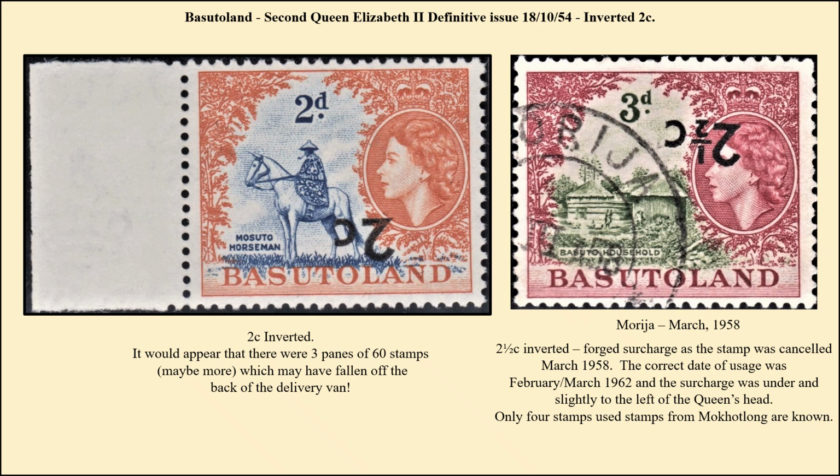If we look at the 2.5 cents inverted, it is recorded. Very few stamps were found, and only found used. They were found in Mokhotlong. The problem with this stamp is that it was cancelled in Maseru before the decimalisation was even thought of. So we can only look at it as a forgery.